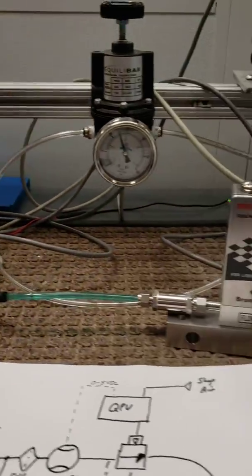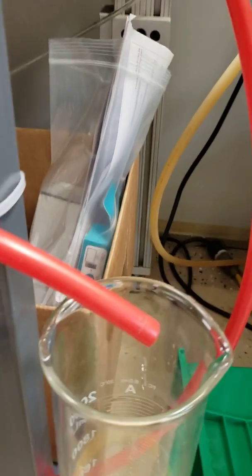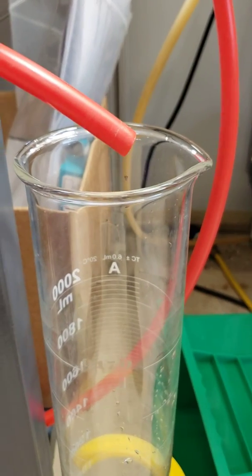And again, to give a quick idea of what that actually looks like, this is the actual mass flow that we're controlling.